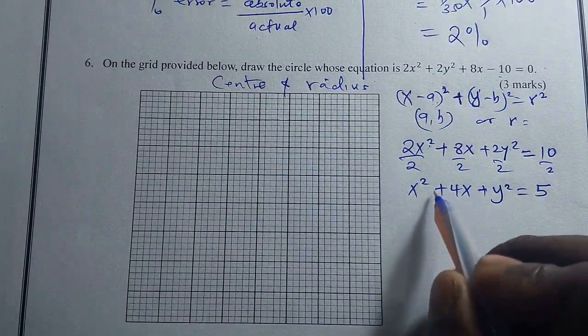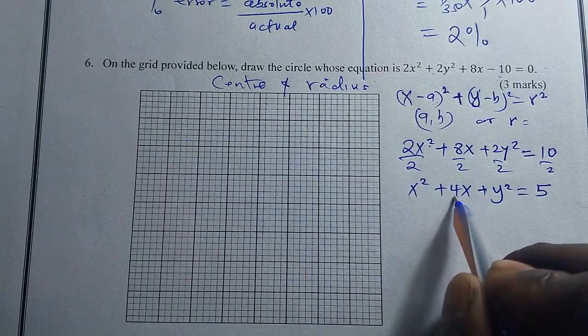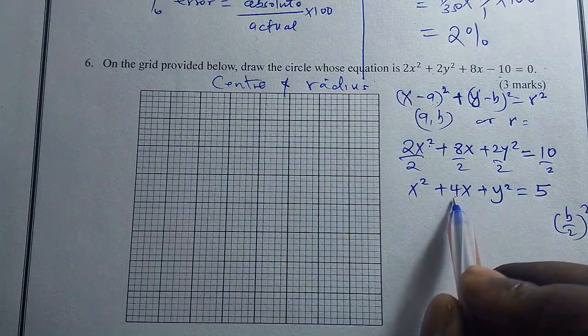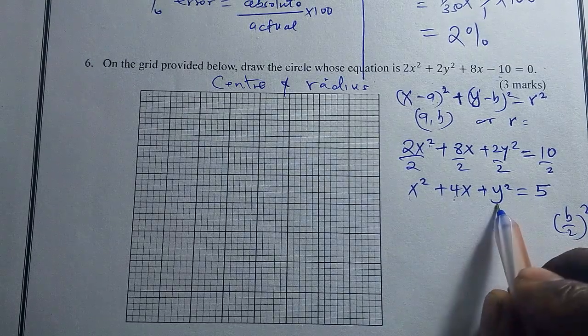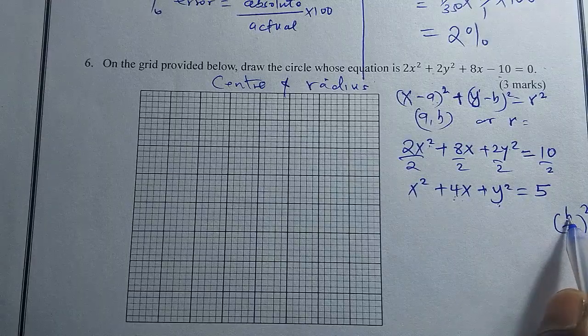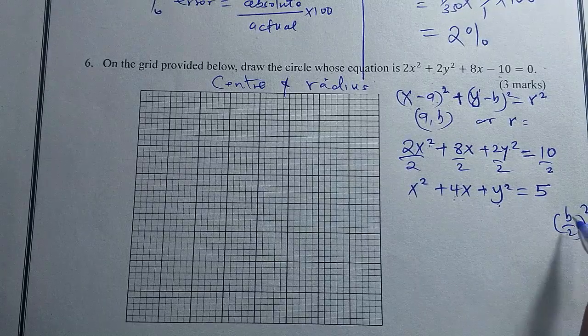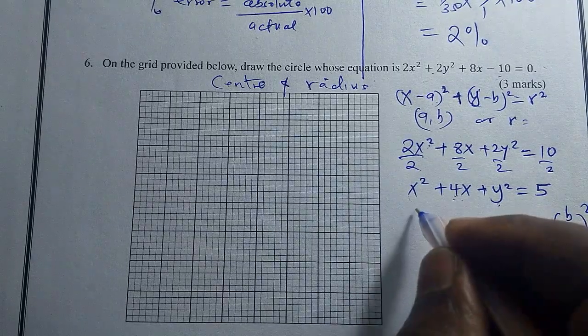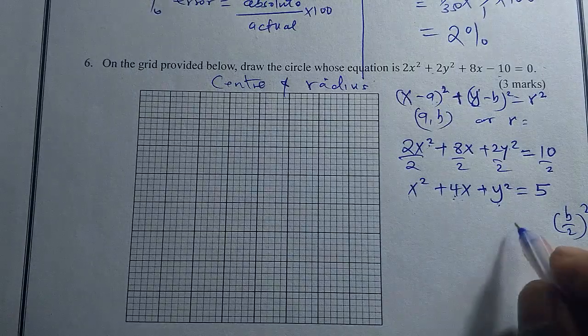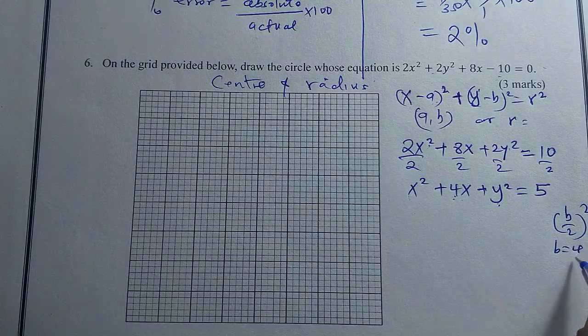Now for the first part, for x, we use (b/2)², where b is 4. But for y, b is 0, so we are not going to bother with that. For x, b is equal to 4, you divide by 2, the answer is 2.